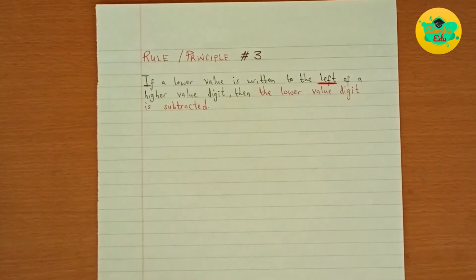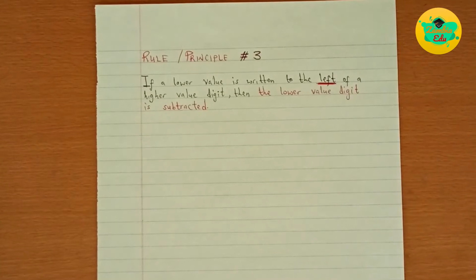If a lower value is written to the left of a higher value digit, then the lower value digit is subtracted. Now, what does that mean? Let's look at a few examples so that we fully understand what that really means.